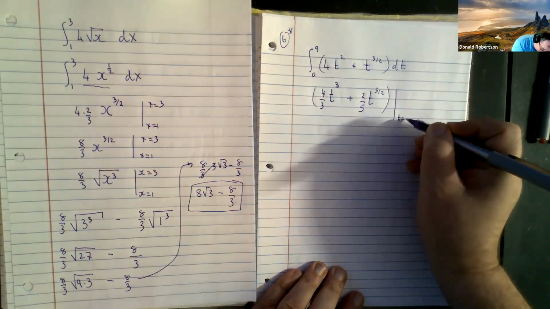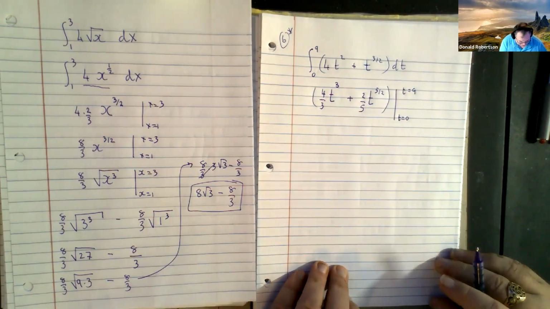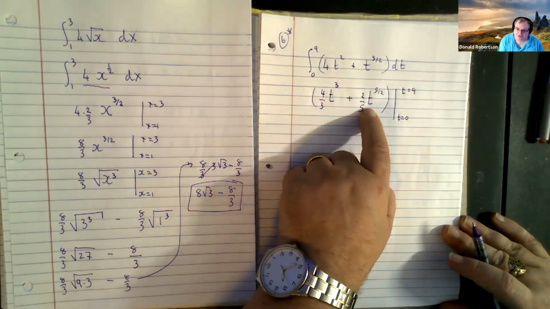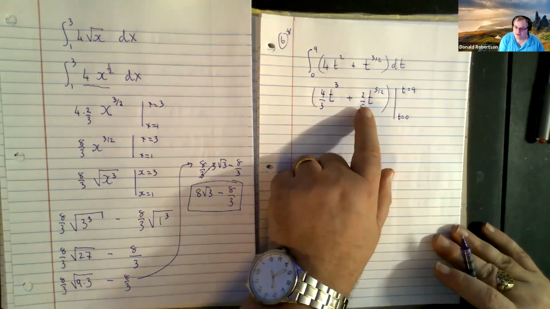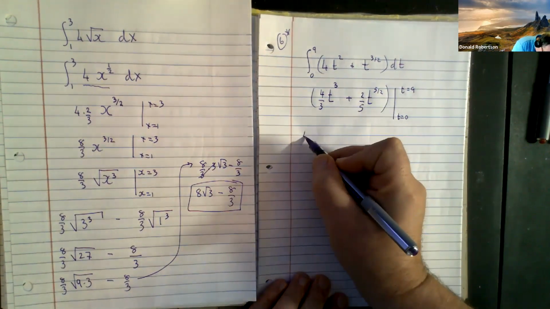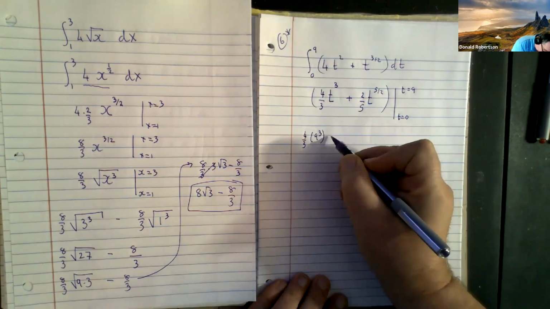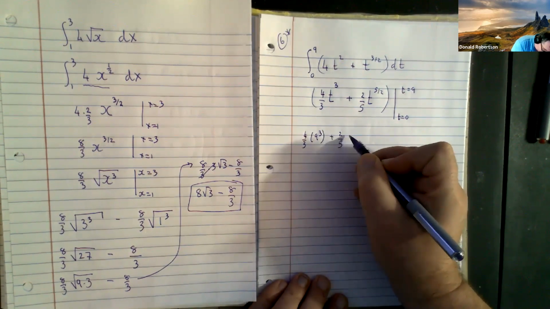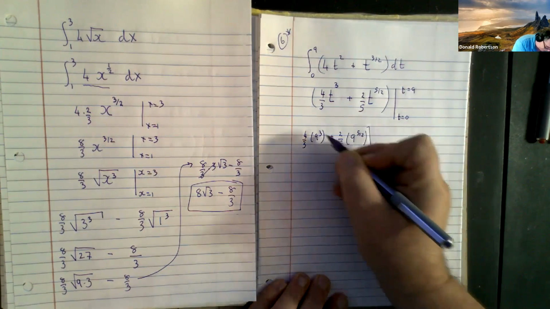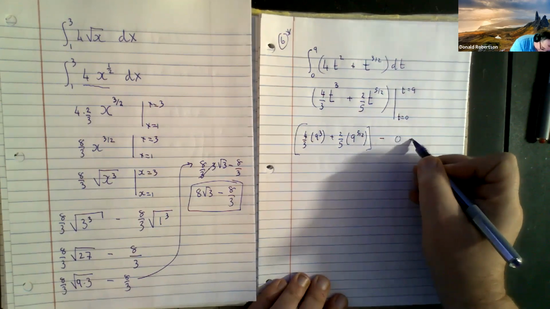Evaluated at 0 and at 9. Now, style points, do you look like the original? Yes, you do. So as ugly as that looks, that's what it's going to be. Now, I'm going to have 4/3 times 9 cubed plus 2/5 times what, 9 to the 5 halves. Ooh, that's ugly. Take away, oh good, a whole load of zeros.